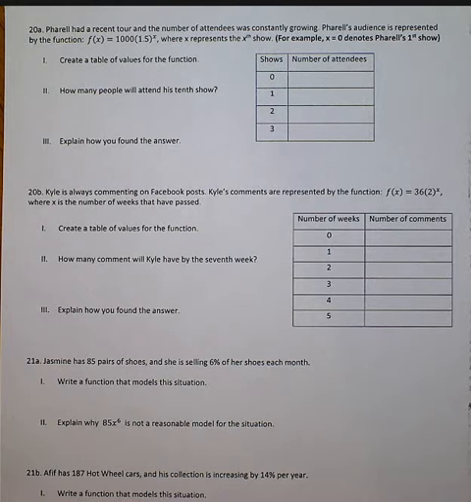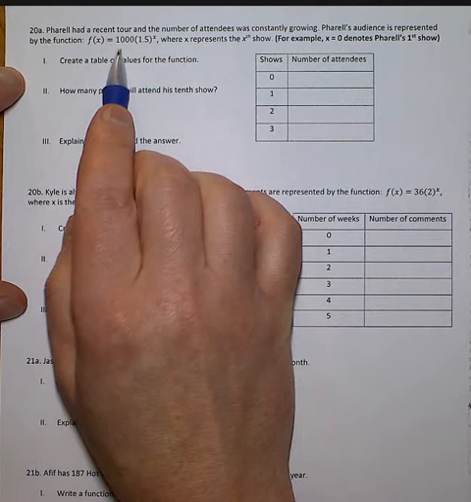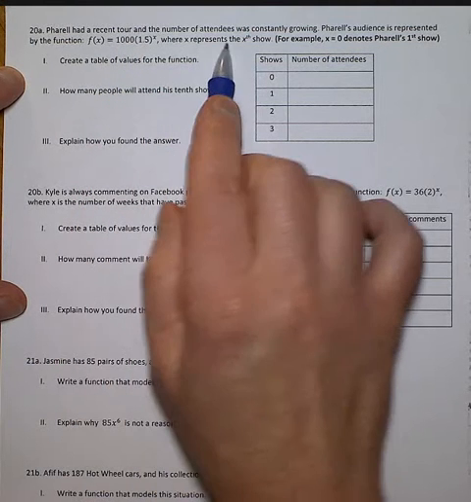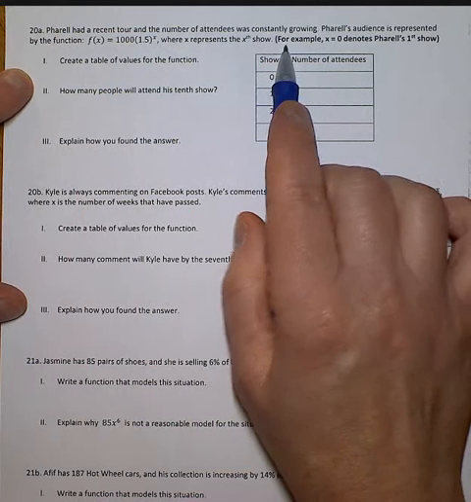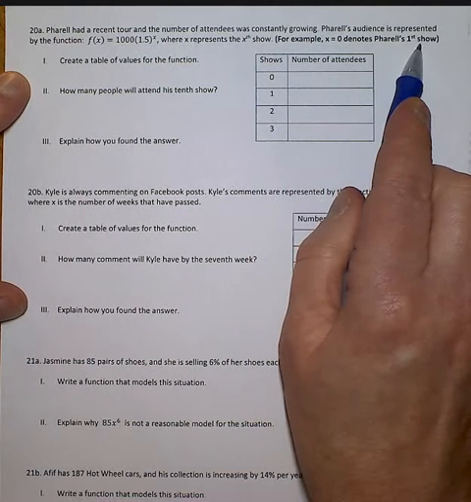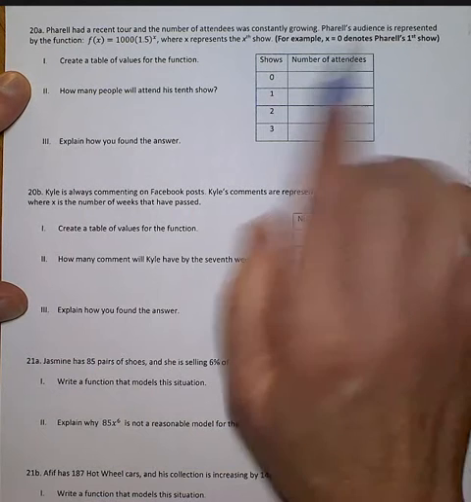So, Pharrell had a recent tour, and the number of attendees was constantly growing. Pharrell's audience is represented by this function right here: 1,000 times 1.5 to the x, where x represents the x-th show. This is going to be important. It says, for example, x equals 0 denotes his first show. We're going to come back to this, but it says create a table of values.